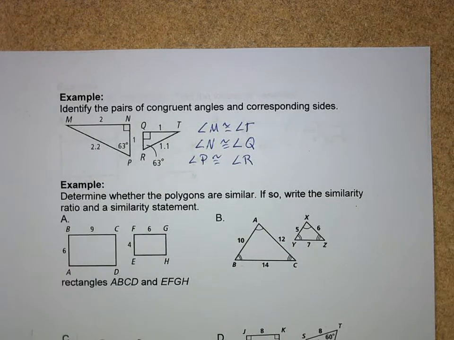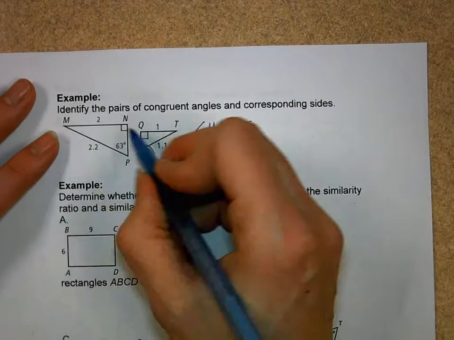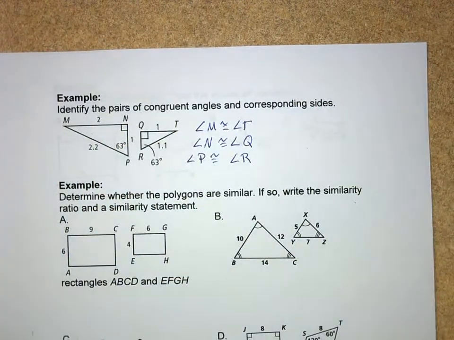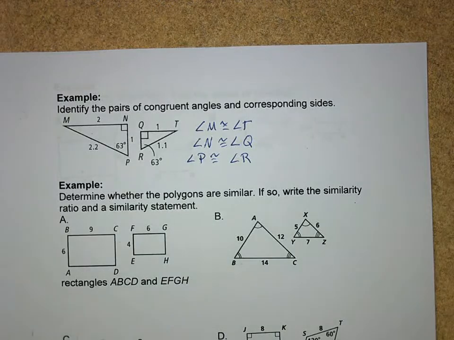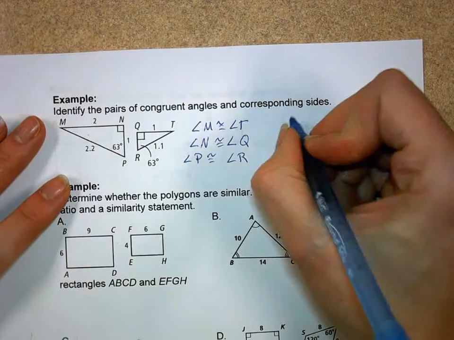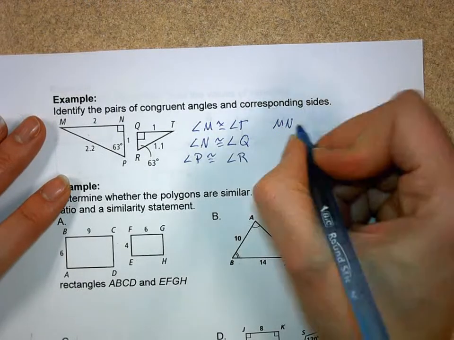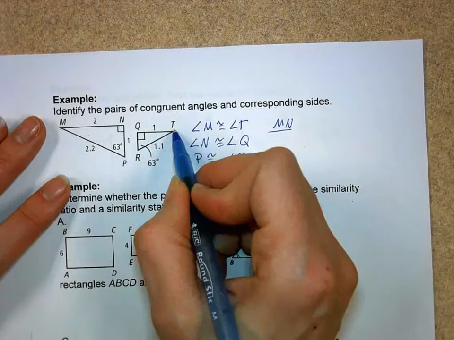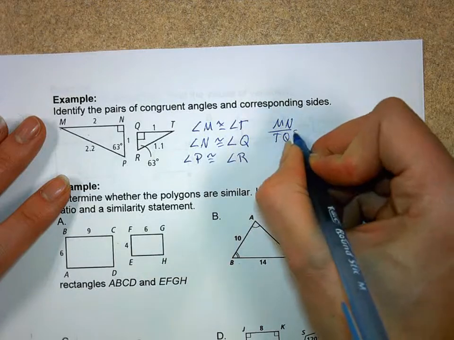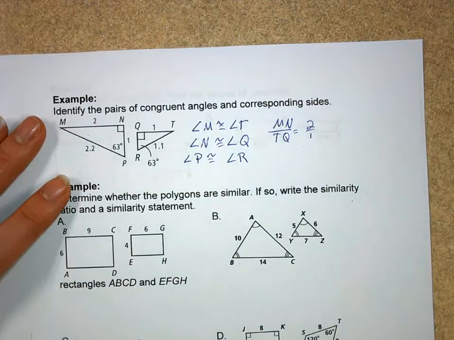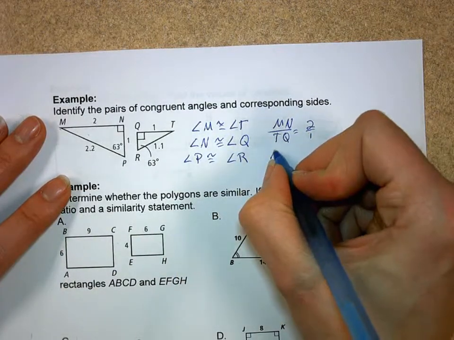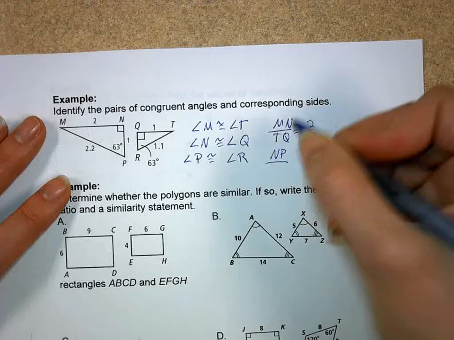Now when I do corresponding sides, I think ratios. So I'm going from left to right. And by the way, if I don't tell you which way to go, when you name similarity ratios, just go left to right. So when I do this, MN goes to which one? MN goes to TQ. Matchy-matchy. 2 to 1. Notice the next one, I'm going to go NP. I keep them all going the same way.